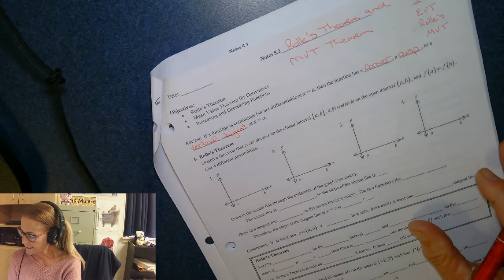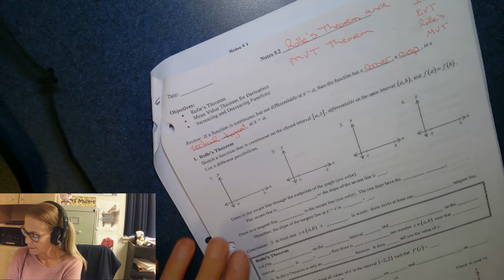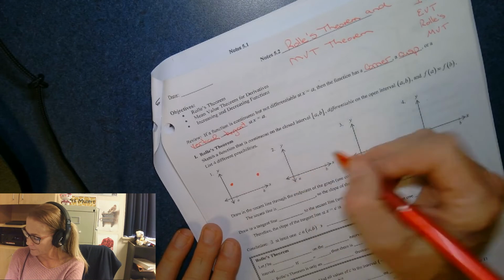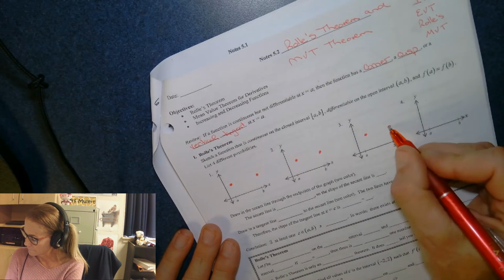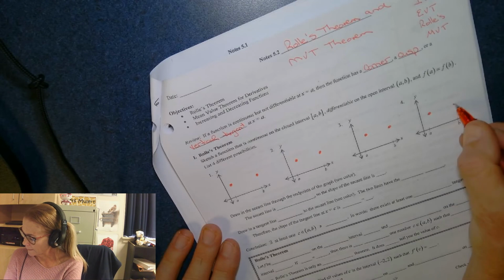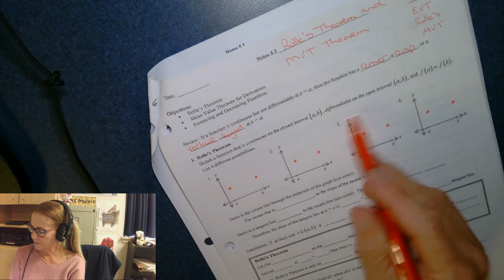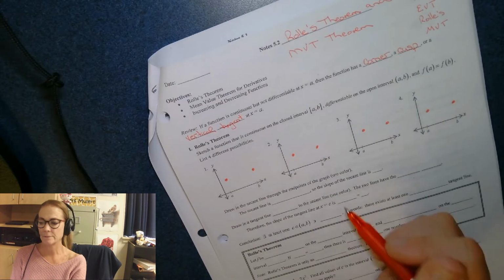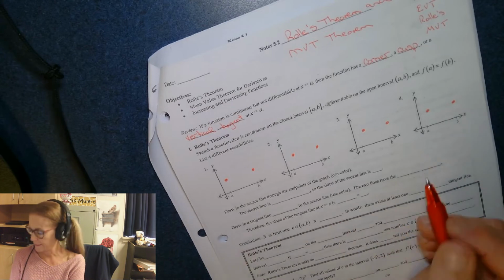Sketch a function that is continuous on the closed interval [a, b], differentiable on the open interval (a, b), and where we have two y values that are the same. So list two different possibilities. Well, we could do this. Since it's differentiable, we don't want any corners or cusps or vertical tangents, so smooth curves, and we want it to be continuous with smooth curves.